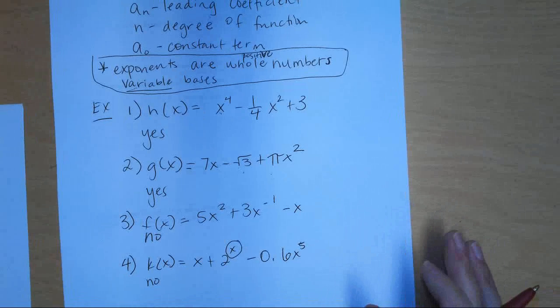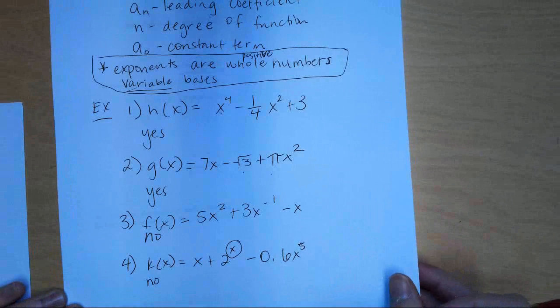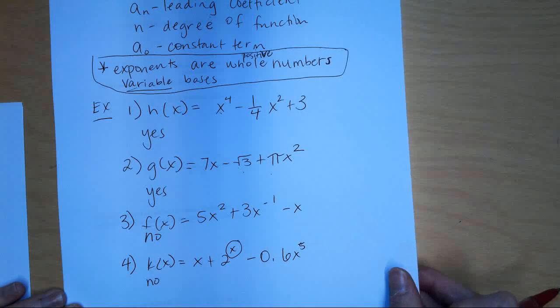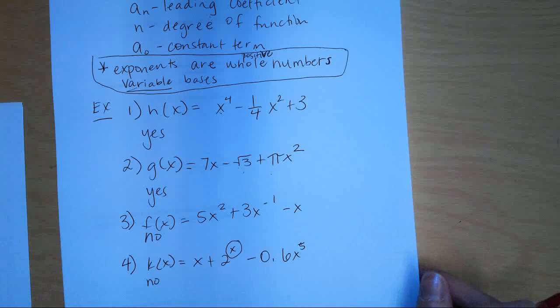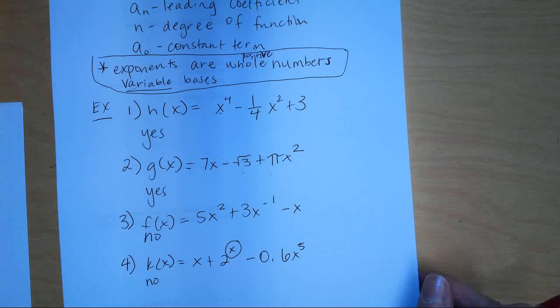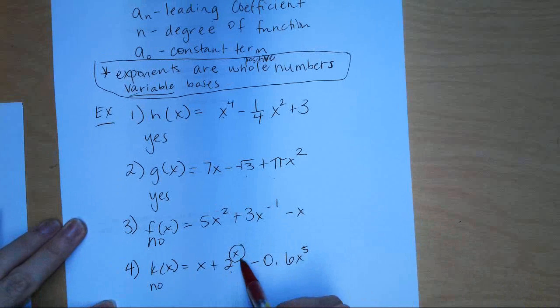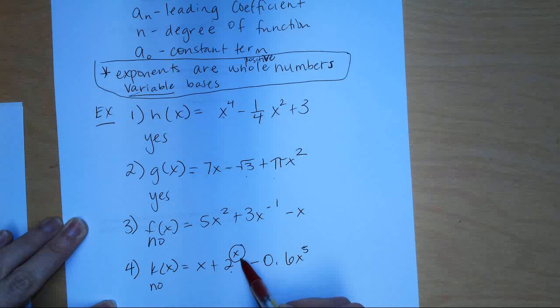The second rule is that the variables have to be in the base. So x to a power, x squared, x to the 5th, not 2 to the x. So the exponents have to be positive whole numbers. It could be anything.